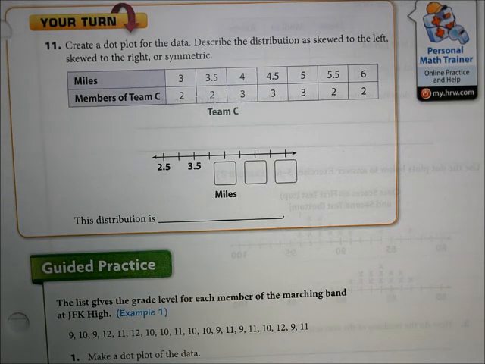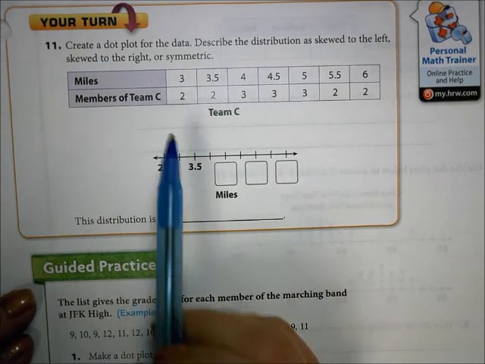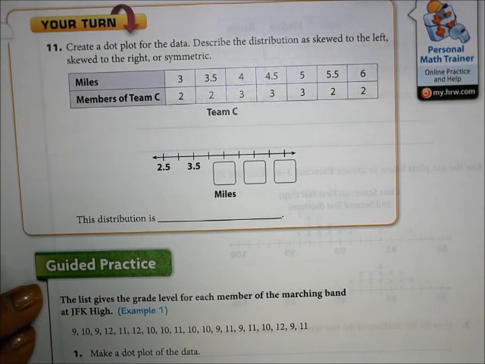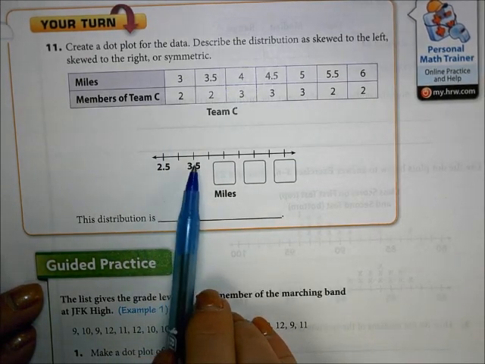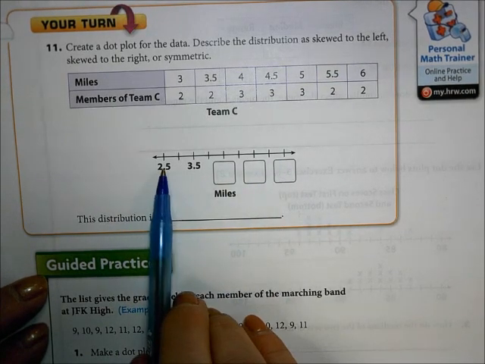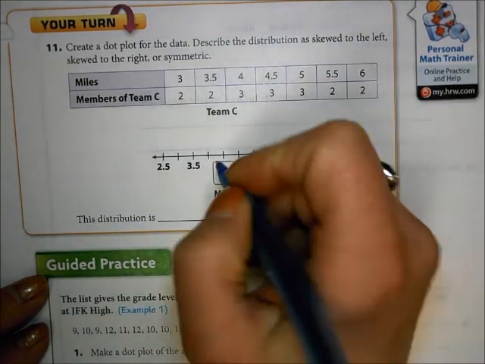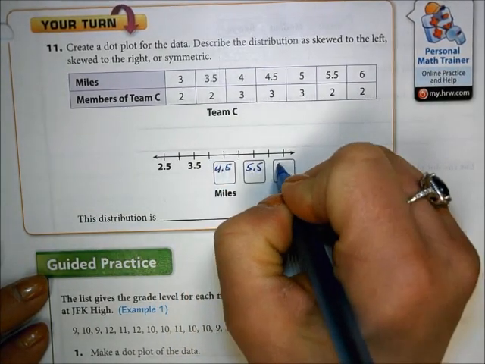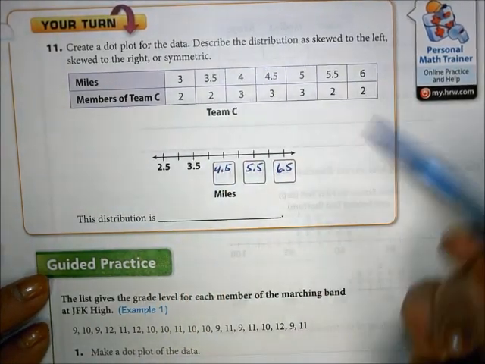Let's try another example. Let's say that we have Team C, and we're going to go ahead and make the dot plot ourselves. Now, remember your interval has to be consistent because we're working on a number line. If this is 2.5, 3.5, this would be 4.5, 5.5, 6.5.